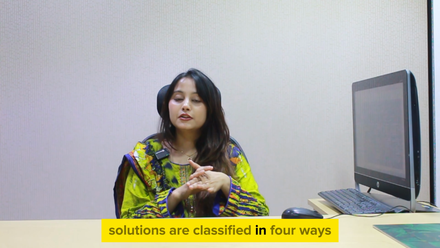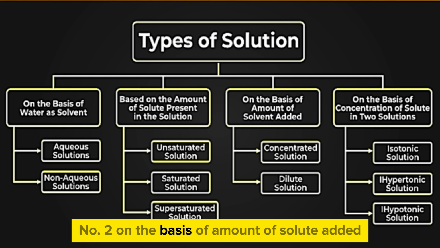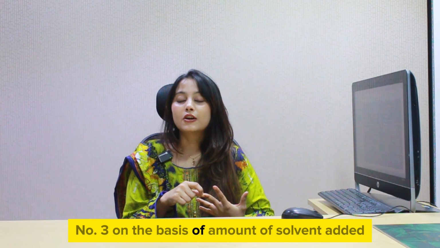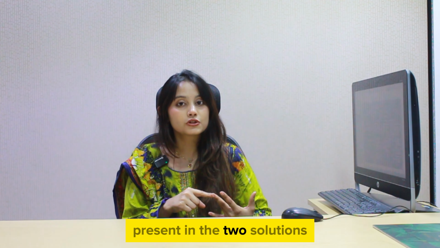Solutions are classified in four ways. Number one, on the basis of water as a solvent. Number two, on the basis of the amount of solute added. Number three, on the basis of amount of solvent added. Number four, on the basis of concentration of solute present in the two solutions.